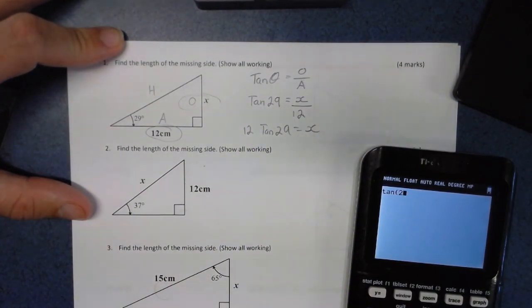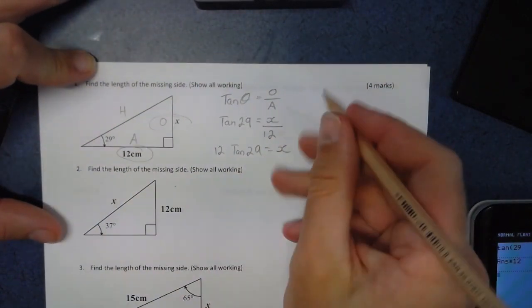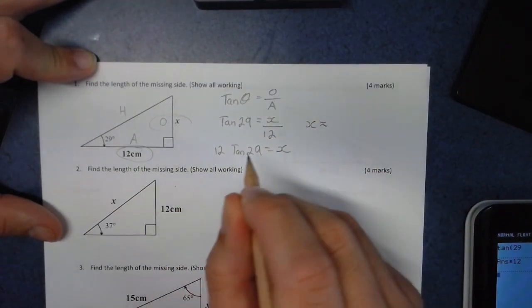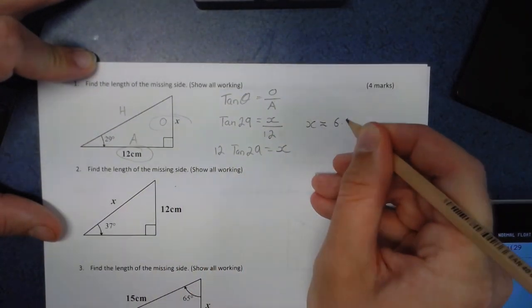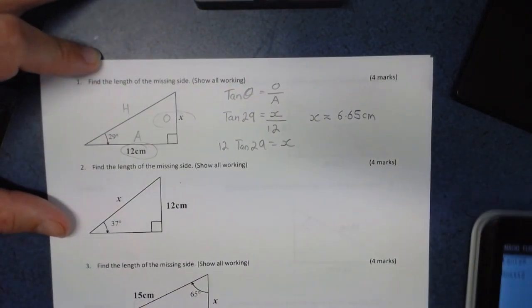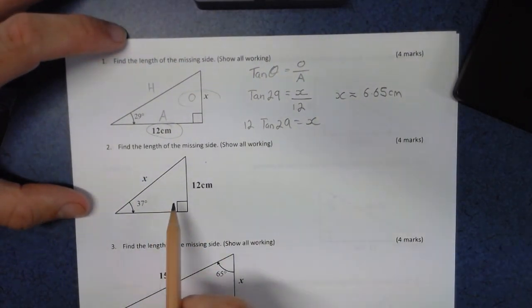I'm going to type that into my calculator. Make sure you calculate in degrees mode. And to two decimal places, x is approximately 6.65 centimetres. Don't forget your units. Alright, let's go through again.